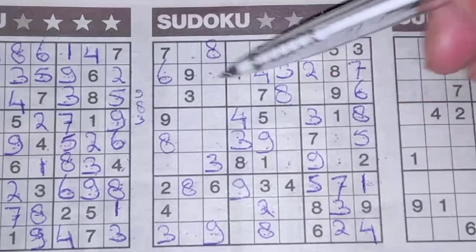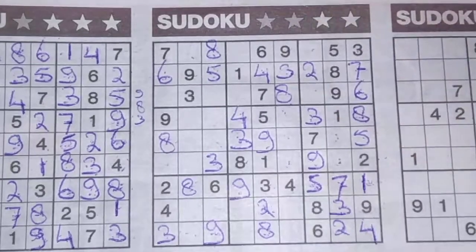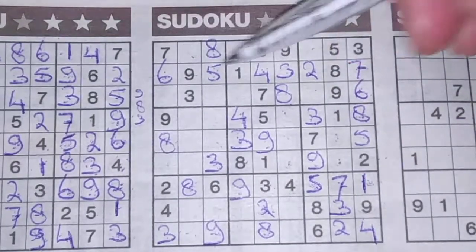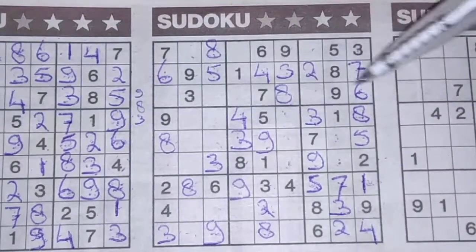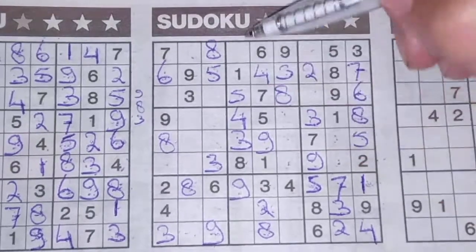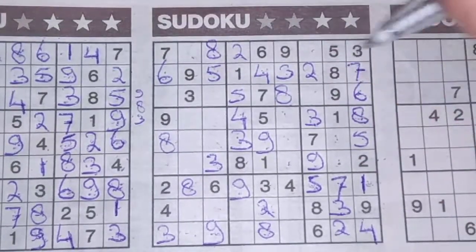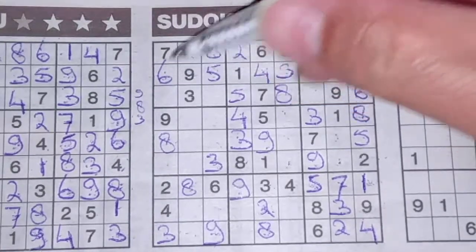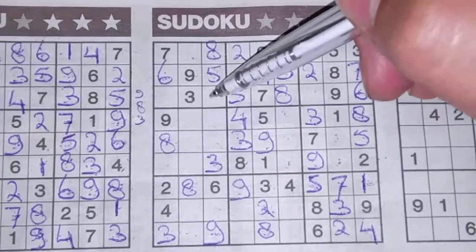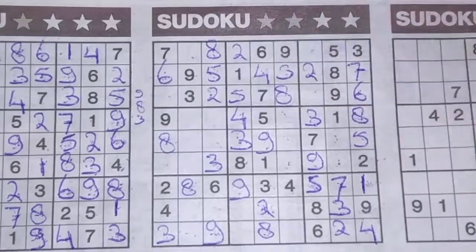1 box left in this row for the number 5. 5 in this row, 5 in the row below, so in the 3rd row, the only place for a 5 should be there. 1 box left in this big square for the number 2. 2 in this row, 2 in the 2nd row, so in the 3rd row, the only 2 places for a 2 should be here or there. I see here a 2, no 2 there, 2 should be here.